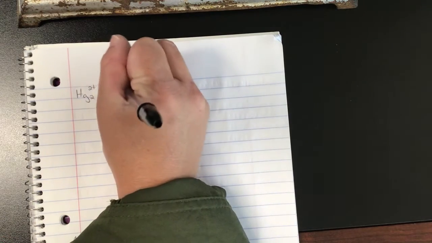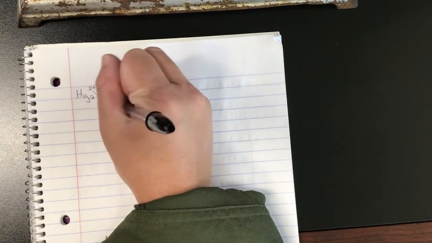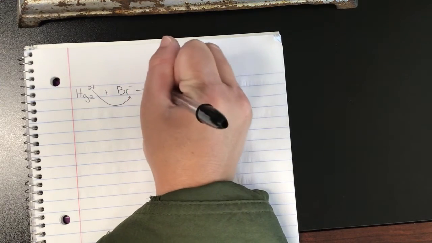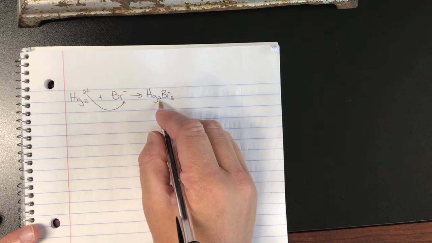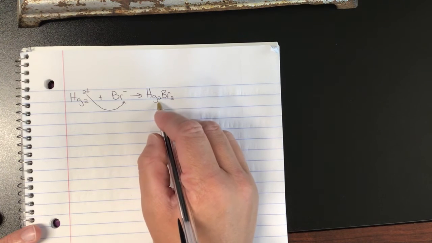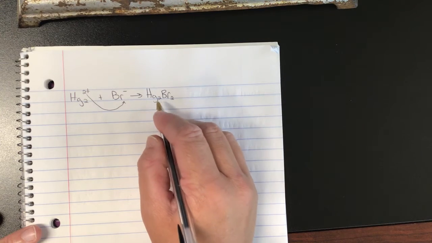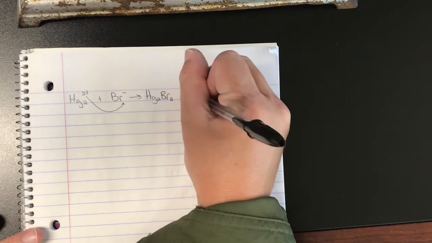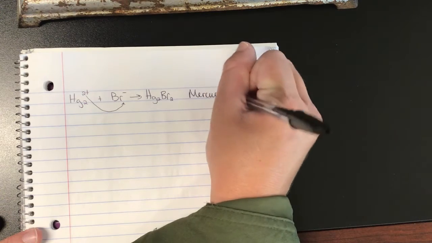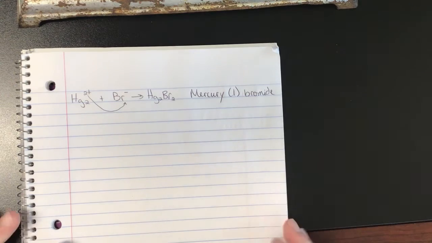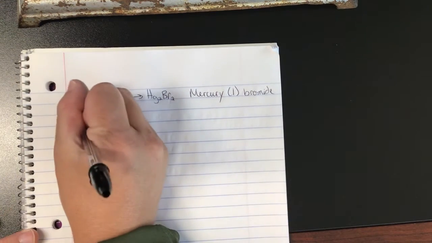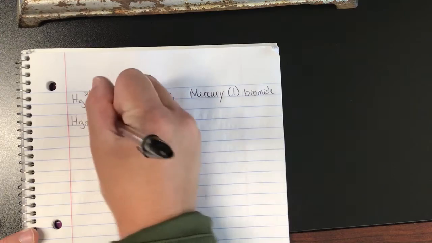Okay. So first we have bromine. So this 2 is going to come over here, and we're going to get Hg2Br2. So we're not going to find the empirical formula because, again, that 2 is not from the charge, not from bromine. We're treating it like the polyatomic ion, so we're going to leave it like that. So it's going to be mercury(I) bromide. Mercury's a little weird.